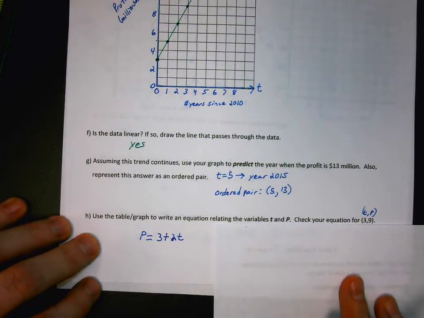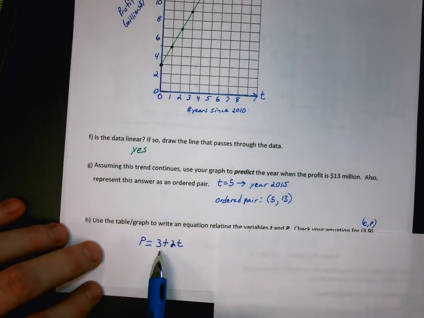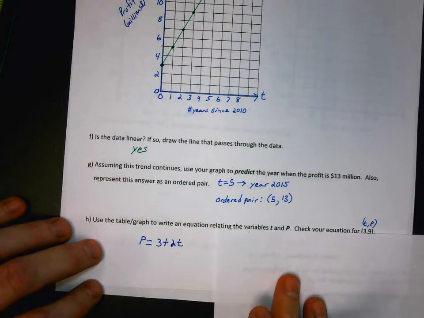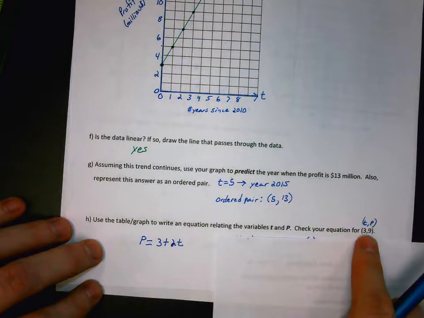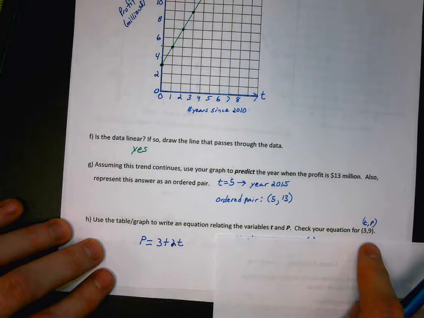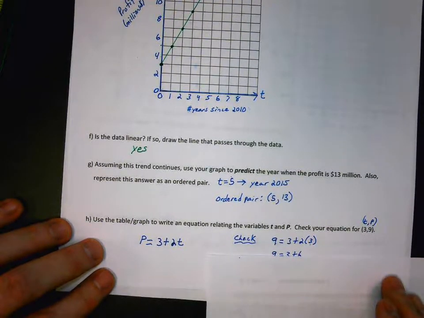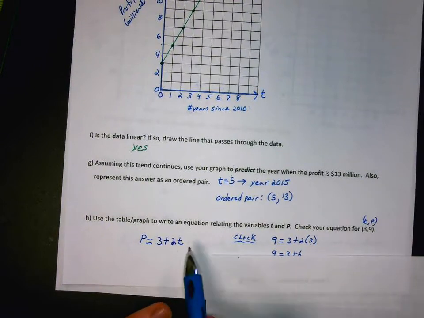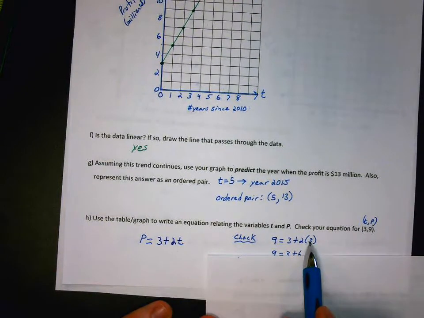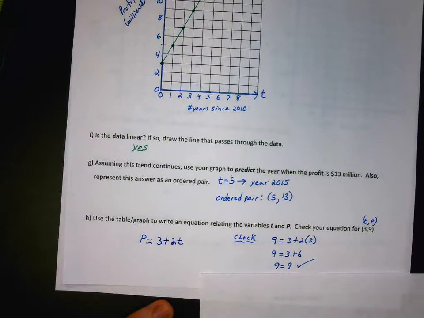And then if we want to check our equation using the point (3, 9), now that we have an equation that represents the profit, any point that we know is true should work in that equation. Otherwise, that equation wouldn't be the right equation. So we take our (3, 9). When t is 3, we put 3 in for t. p is 9, so we put 9 in for p. And then are they equal to each other? Well, yes.